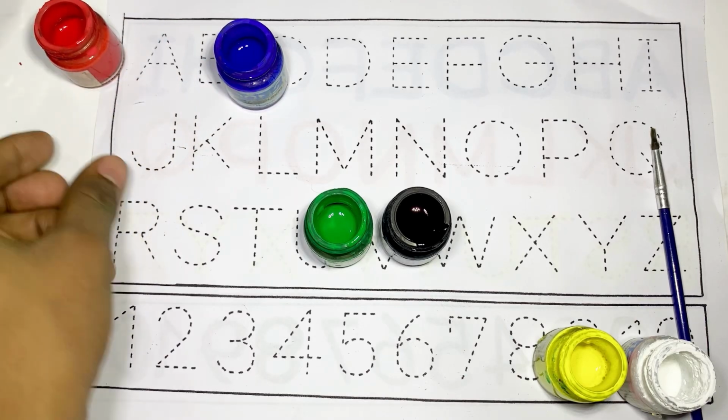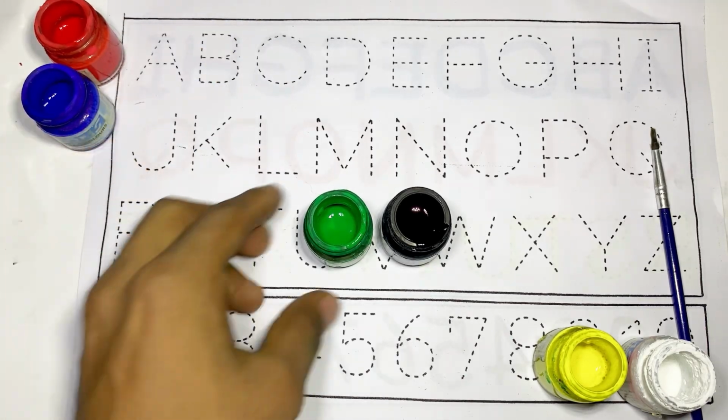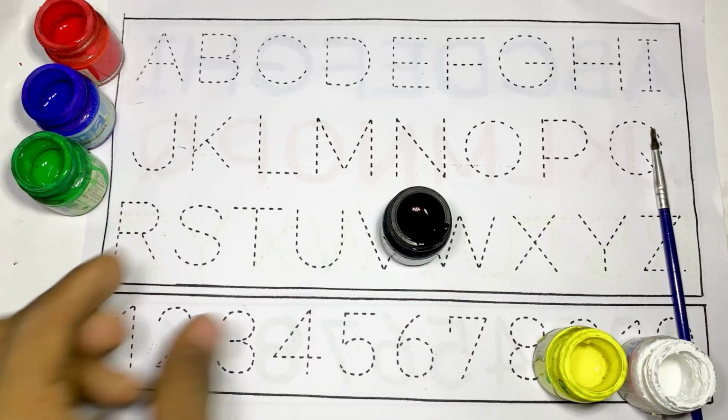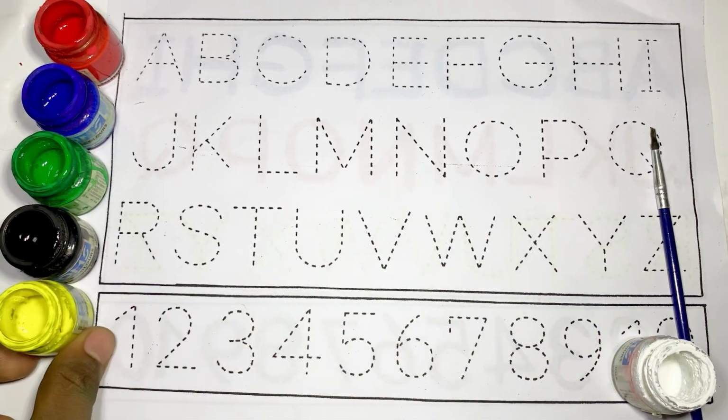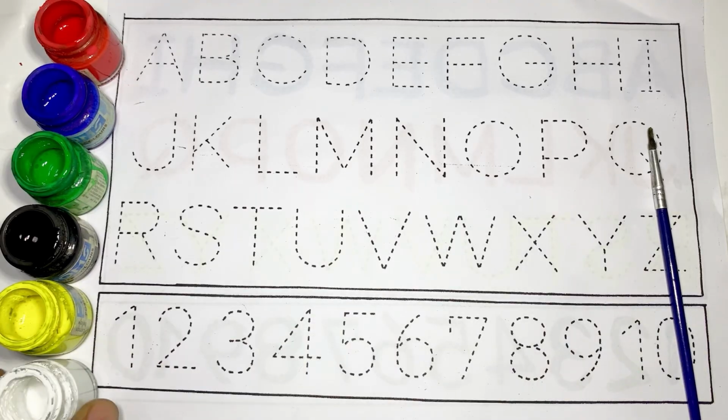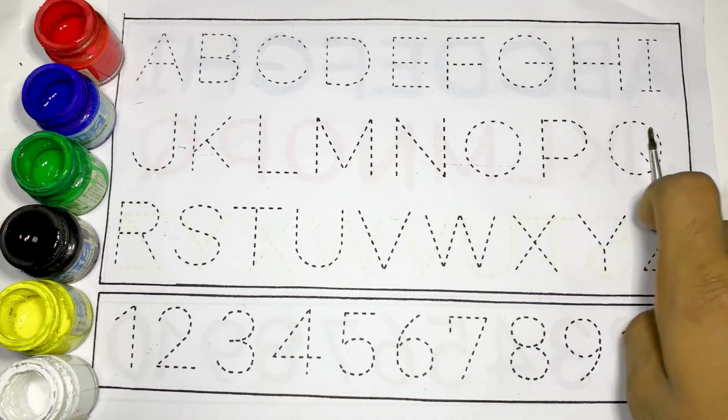Red color, blue color, green color, black color, yellow color, and white color. Kids, now you draw alphabets.